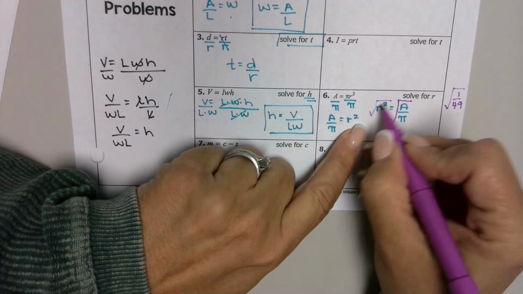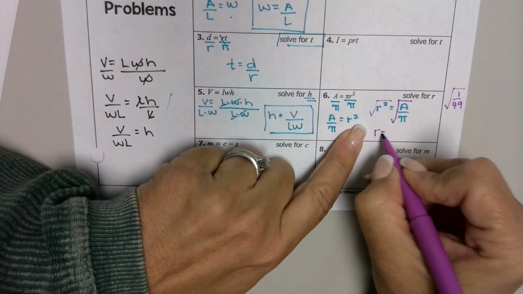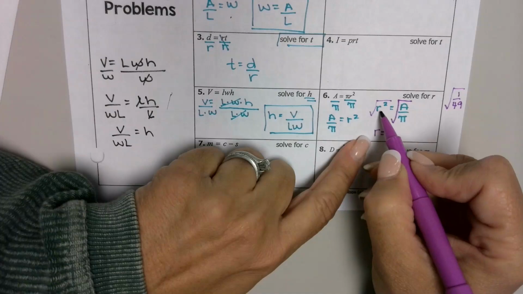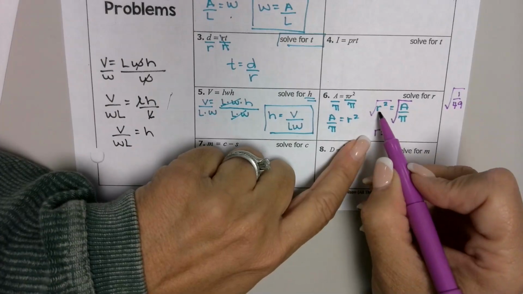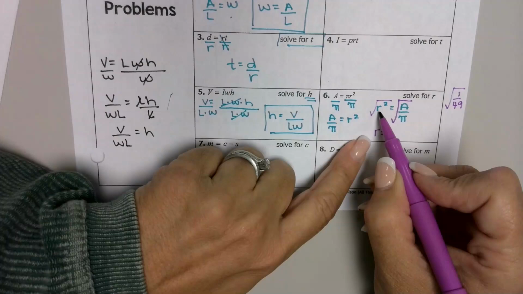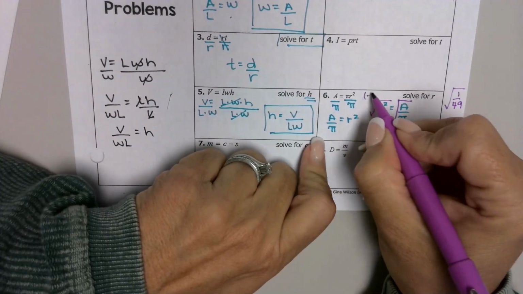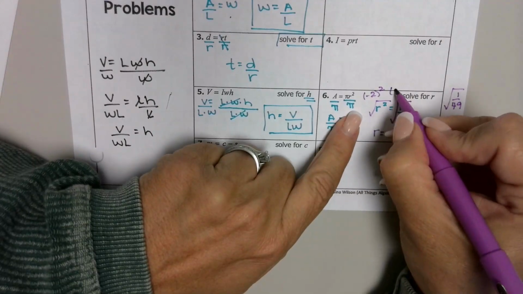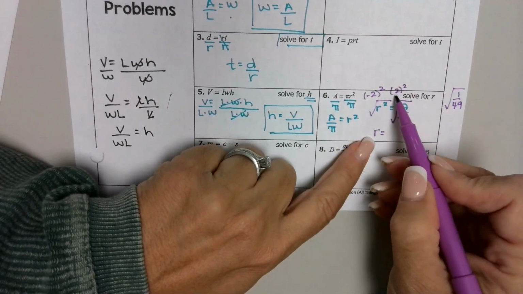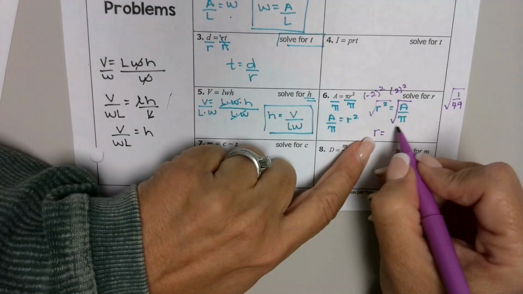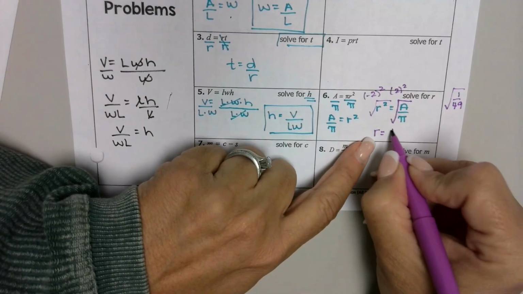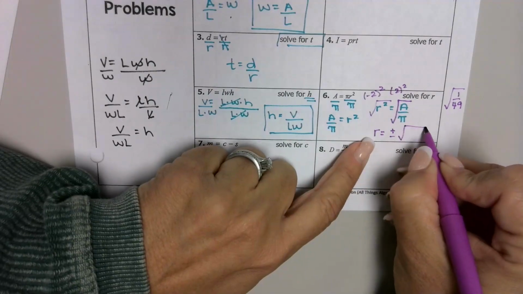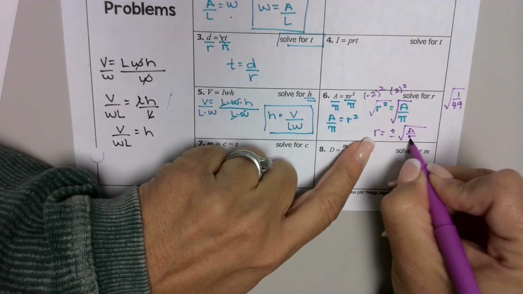When I take this value, and now on the left-hand side I have r, I don't know if this r value was positive or if this r value is negative. I could have negative 2 squared, which would give me a positive number. I could just have 2 squared, which would give me a positive number. So because of this, on my square root over here, I have to have a positive and a negative value of a over pi.